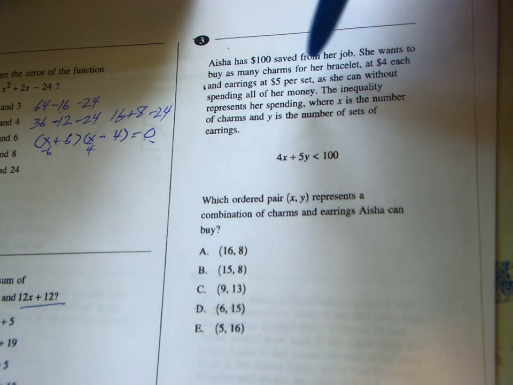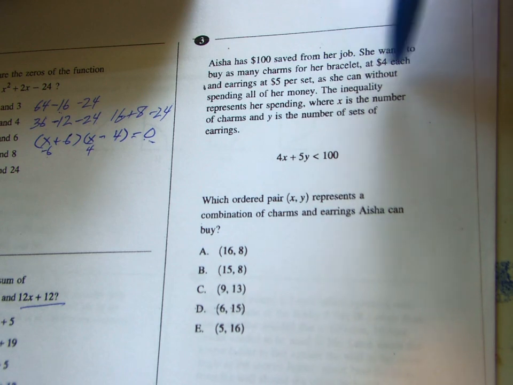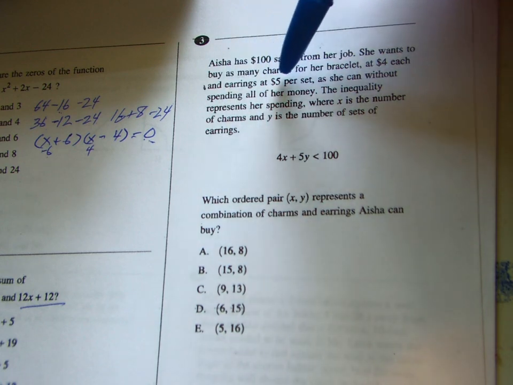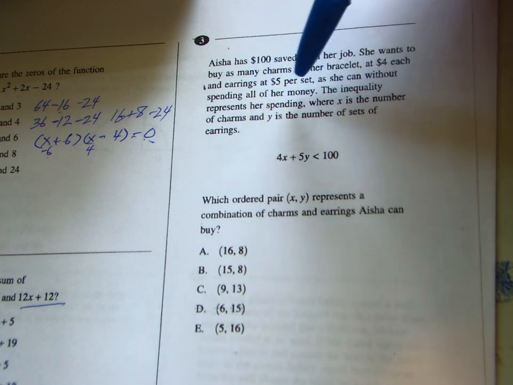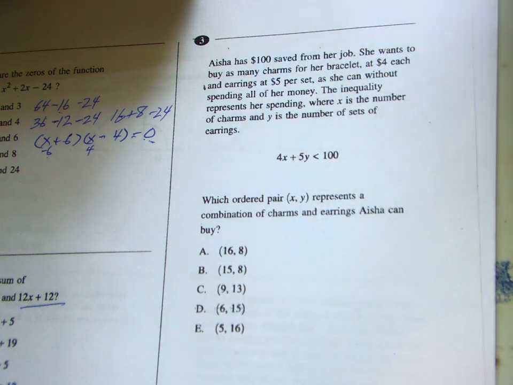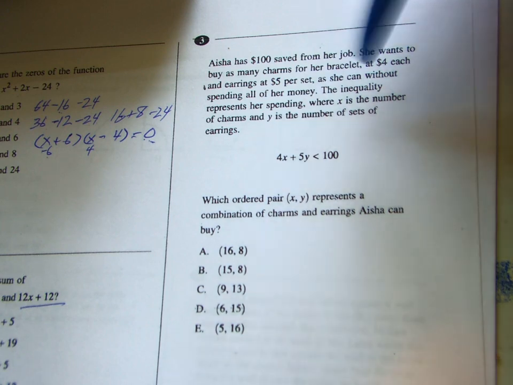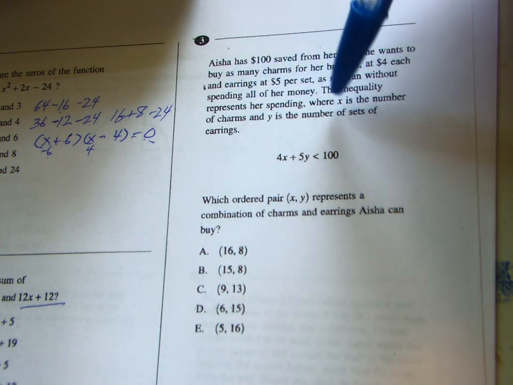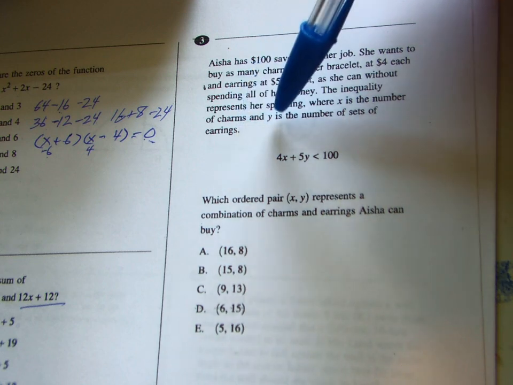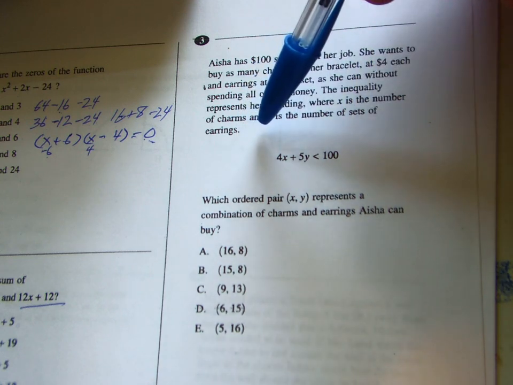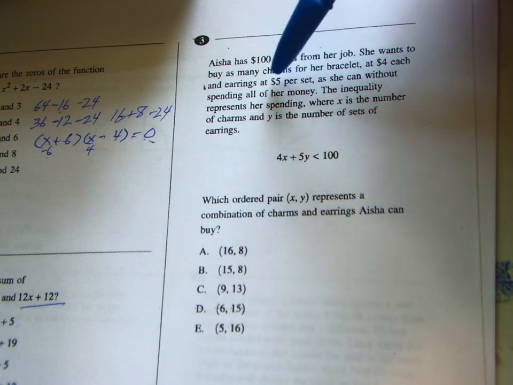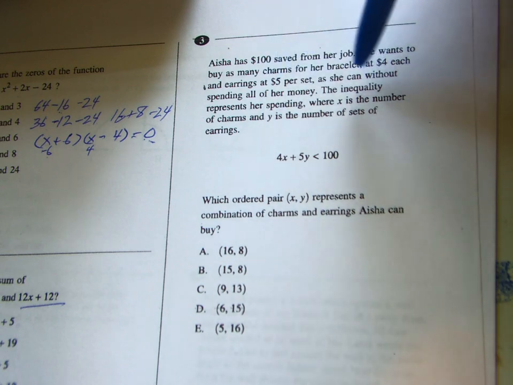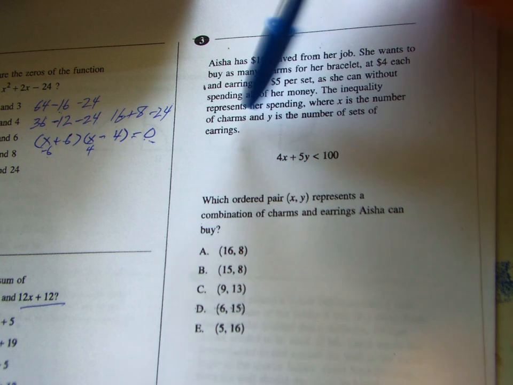Okay, Aisha has $100 saved from her job. She wants to buy as many charms for her bracelet at $4 each and earrings at $5 per set as she can without spending all her money. So she can't spend 100. She can spend 99, but not 100. The inequality represents her spending, where X is the number of charms and Y is the sets of earrings. So how did they get this? Well, X is the number of charms.